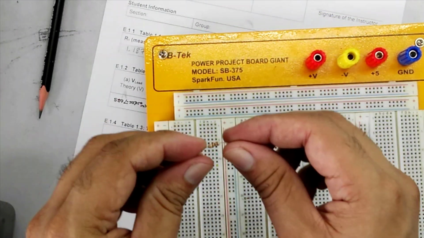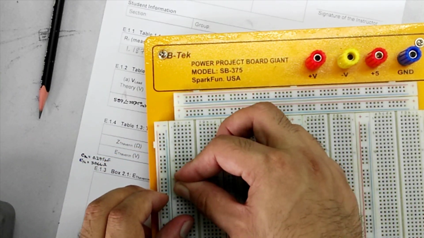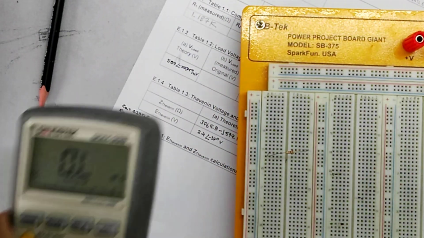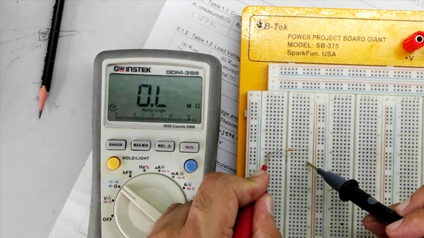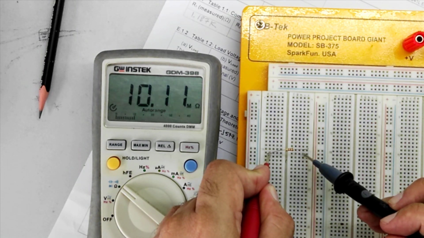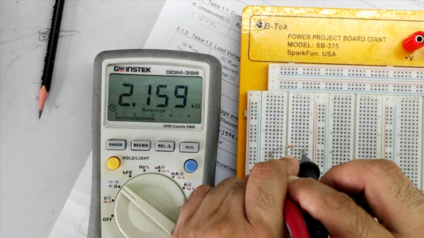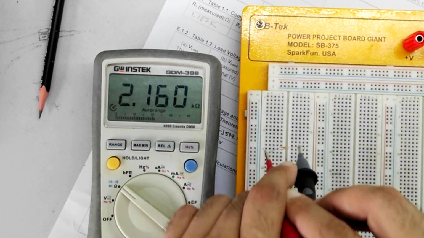Finally, this resistance, which is our 2.2K resistance, we'll measure its value again using the DMM. We find that the practical value is 2.16 kilo ohm.